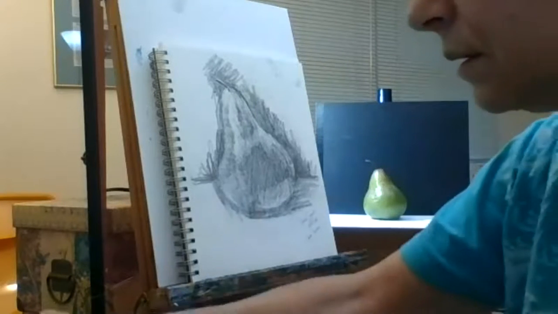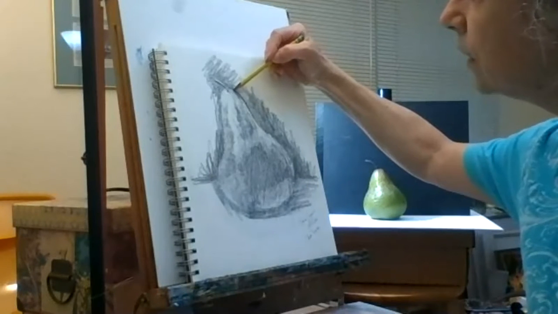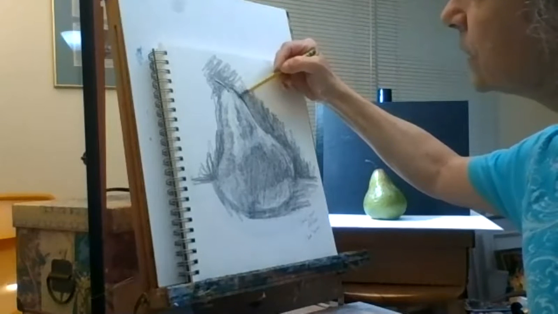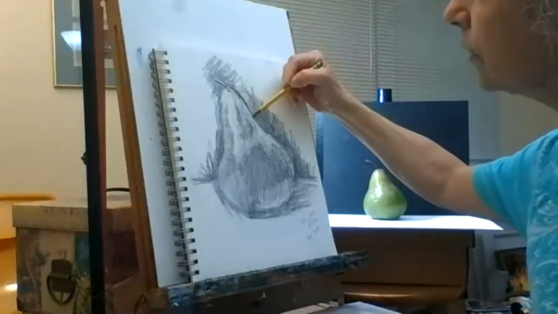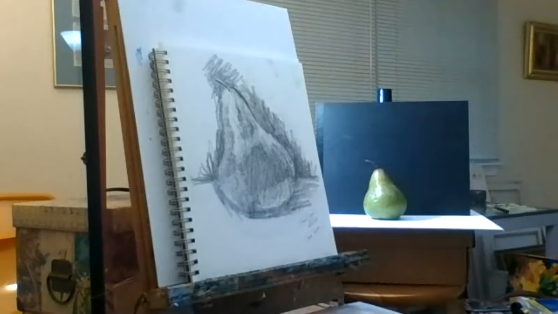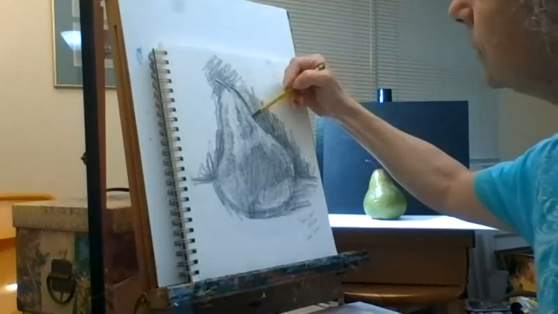So now this 4B, I'm putting it aside to use the HB. This dark line shouldn't create a very sharp edge with what I see on the actual pear. There's this whole section here somehow.